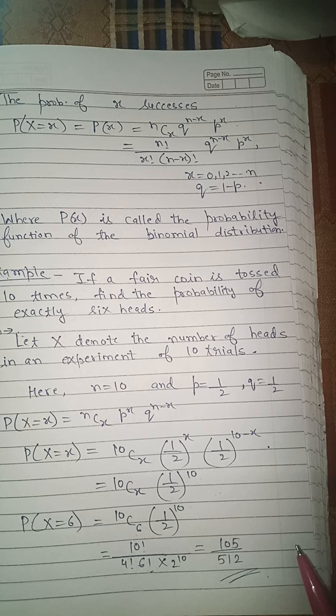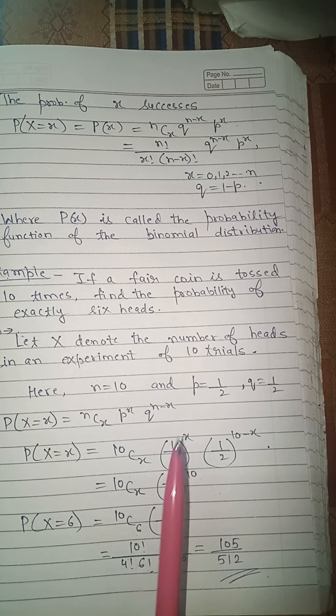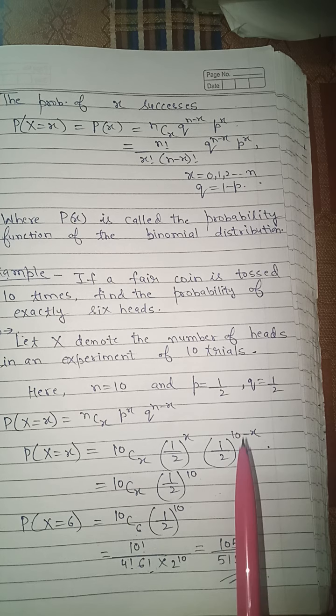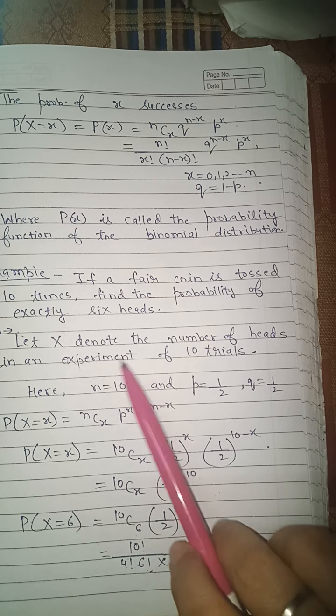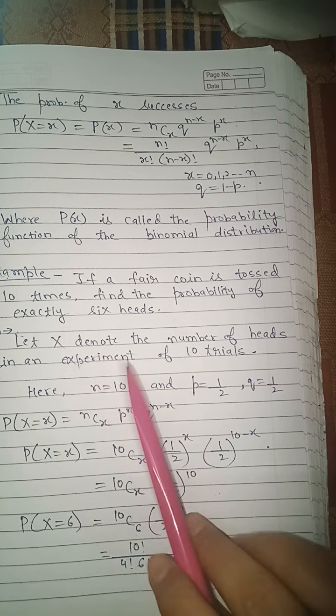With the probability distribution table, we can find the probability for any number of times we are tossing the coin or throwing a die or anything, where we can find the number of successes, number of failures, and how many times we are going to do that event.